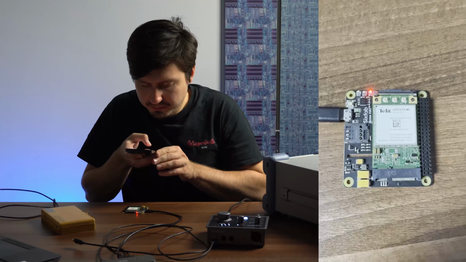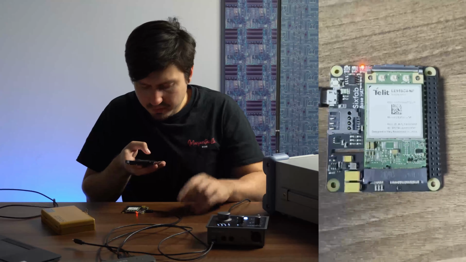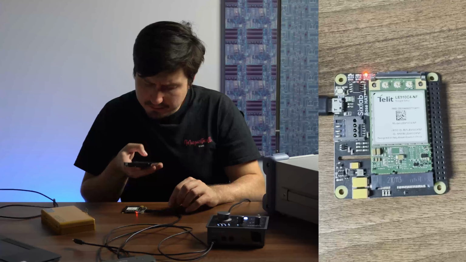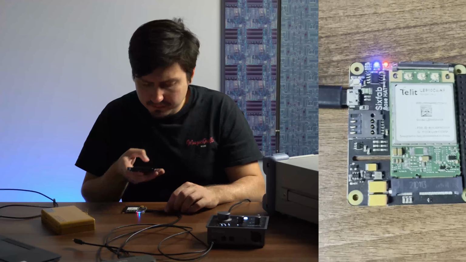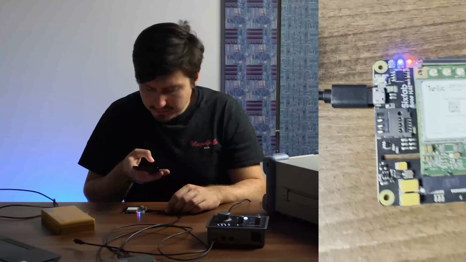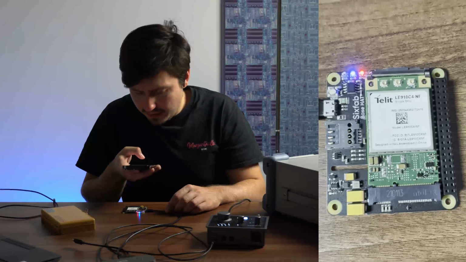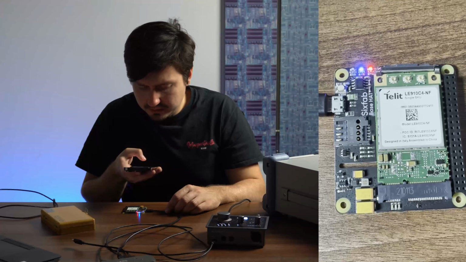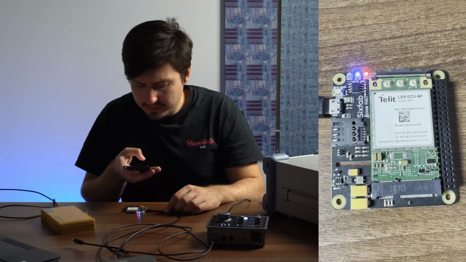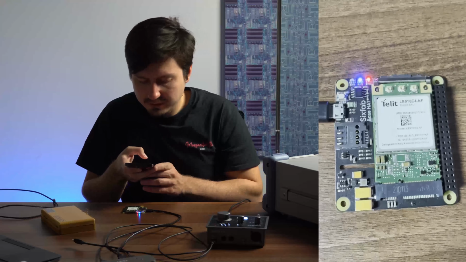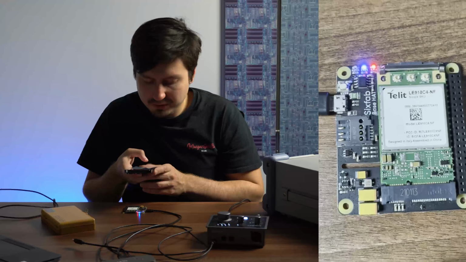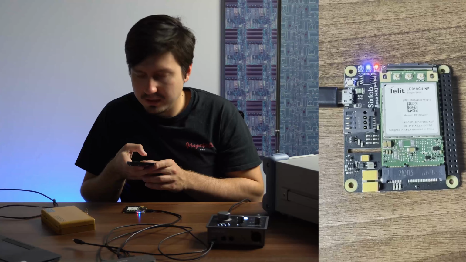So you can now see the board is actually powered up, and all it is a Telit modem on a base hat PCB. I do not have a SIM card for it, so we're not going to look at its LTE, maybe next time. But for now we can just analyze at least what the near-field performance of the circuitry on this board is like.